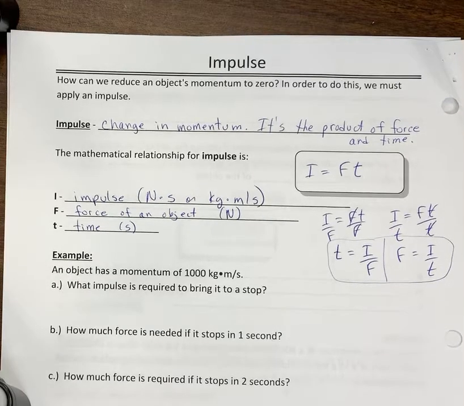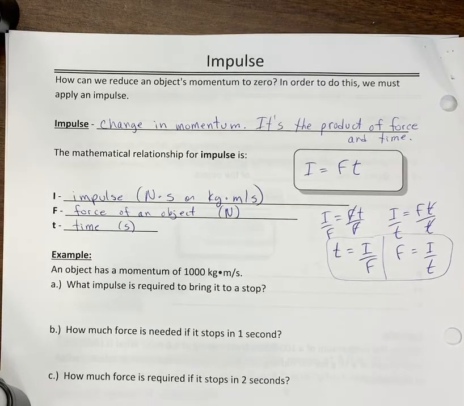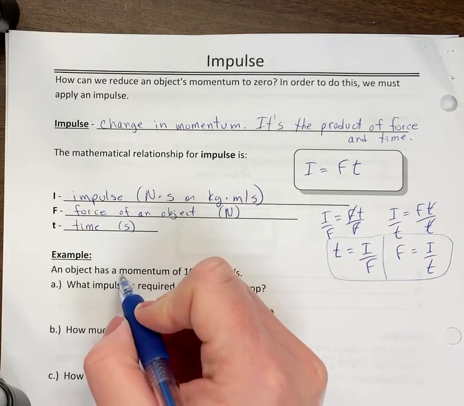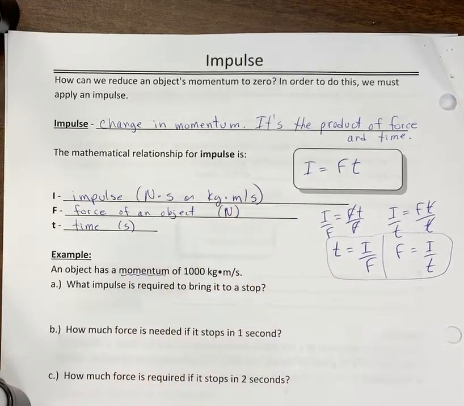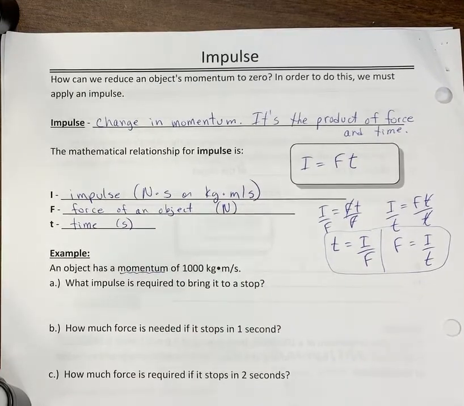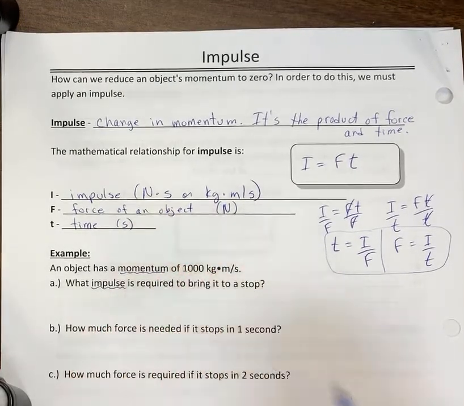Okay, so let's look at an example here. An object has a momentum of 1,000 kilograms times meters per second. So it actually gives you momentum, so we need to make the connection between momentum and impulse. What impulse is required to bring it to a stop? Well, the impulse is going to be the amount required to stop the momentum. So it's going to be the same amount.